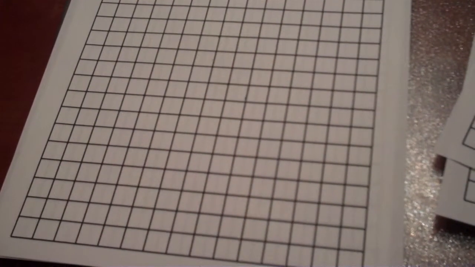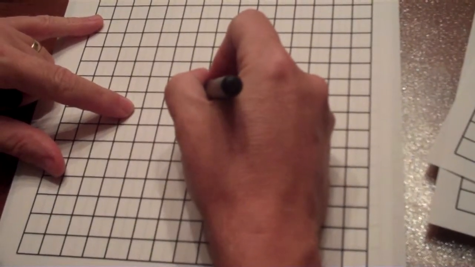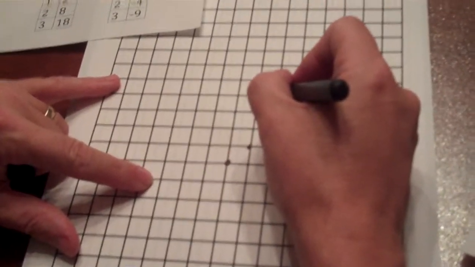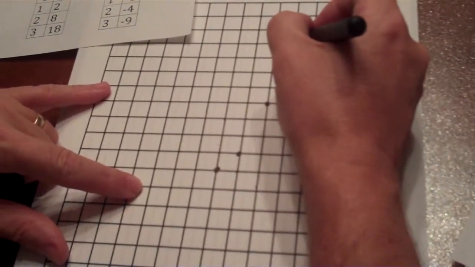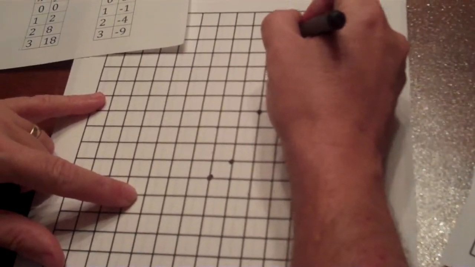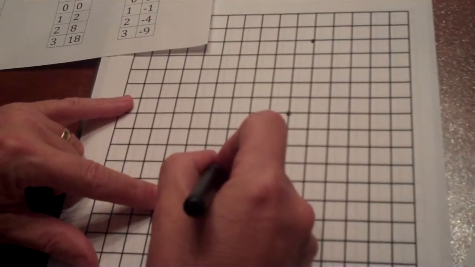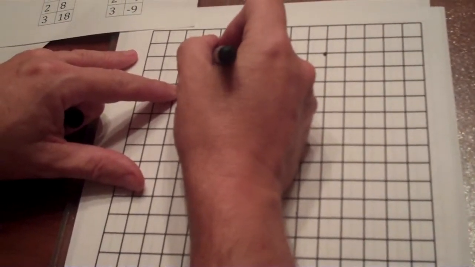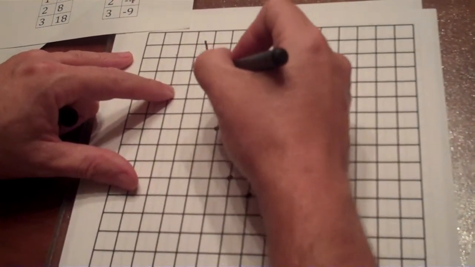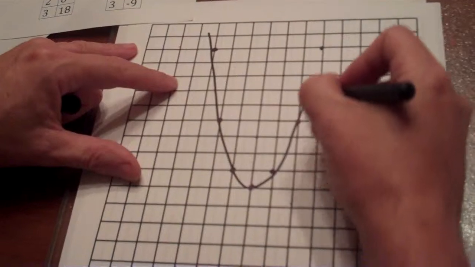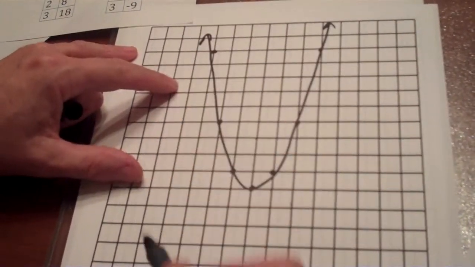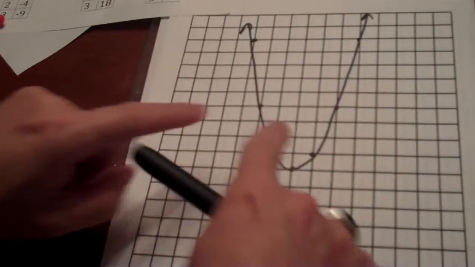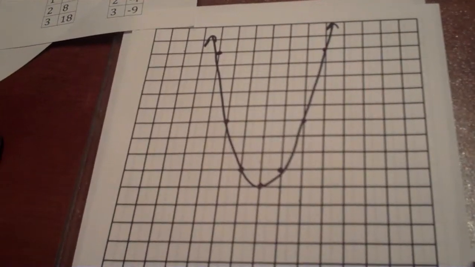Well, frankly, when we make a graph, we'll start right there at the origin. Normally I go over 1, up 1, over 2, up 4, over 3, up 9. And of course the same thing if I go back 1, back 2, up 4, back 3, up 9. Now, what is going to happen to this graph, do you think, if I put a negative sign in front of all the y values? Instead of going up, I will literally do what? It's going to go down.